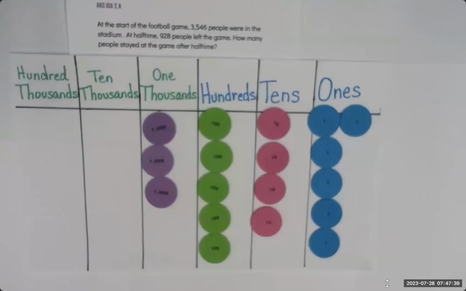Today we're going to solve a subtraction word problem using place value discs, a place value chart, and expanded form. Let's take a look at this problem and see what we notice and what we need to figure out. At the start of the football game, 3,546 people were in the stadium. At halftime, 928 people left the game. How many people stayed at the game after halftime?